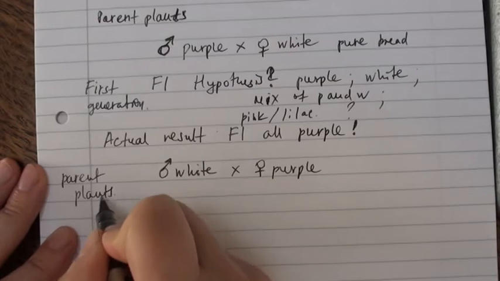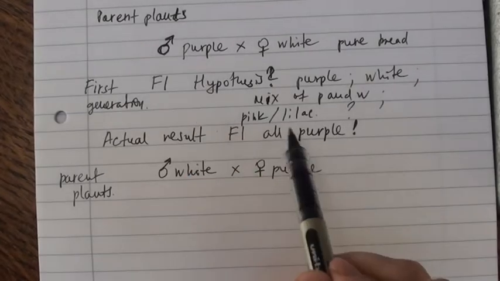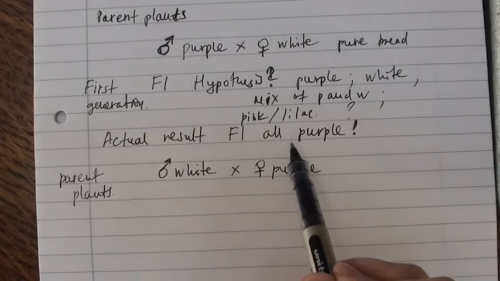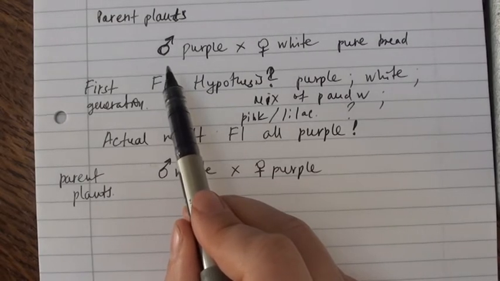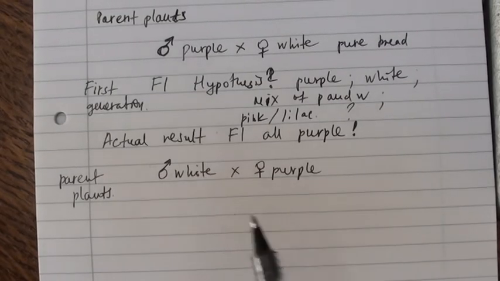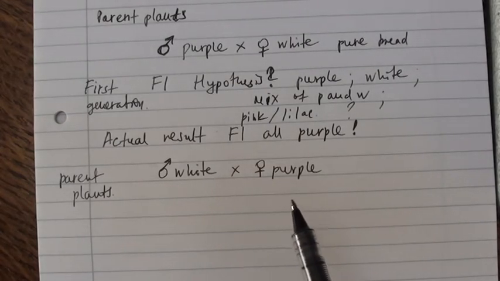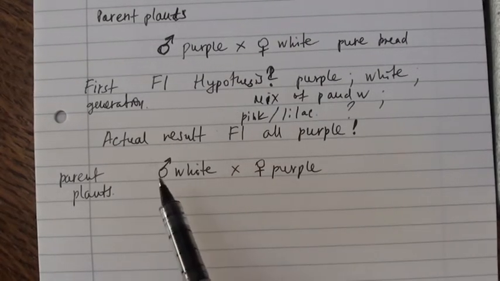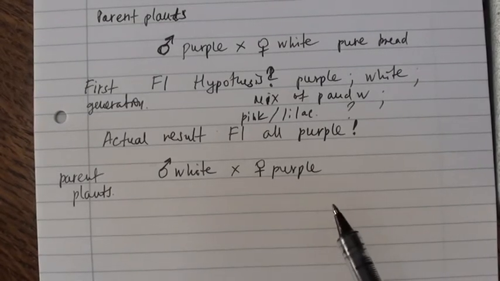And the reason why he did that, I imagine, was because he thought, well, maybe these plants are all purple because that was the male plant, right? Male, particularly in those times, was seen as the stronger sex, the one which is going to overpower the female. And so how about if I swap it, maybe all of them are going to be white, right?